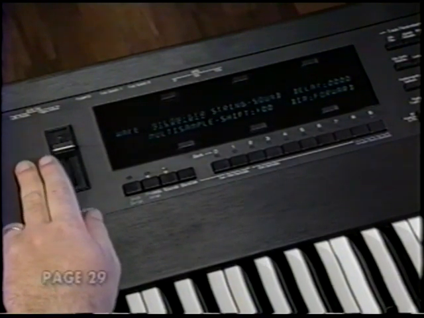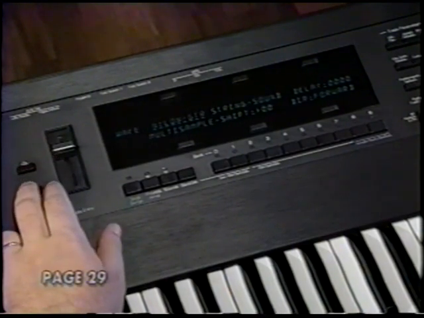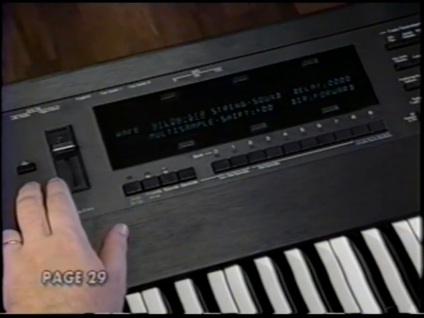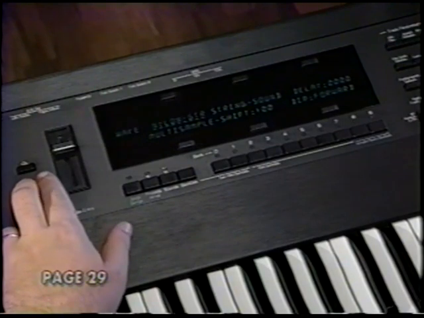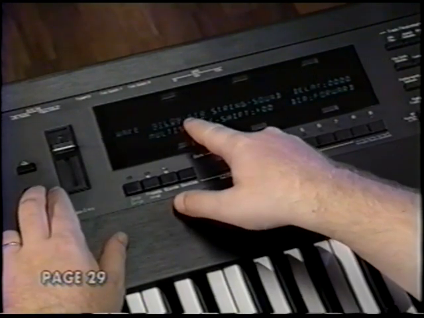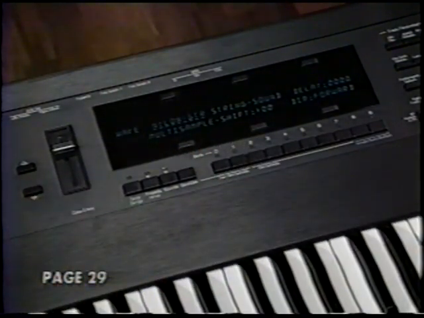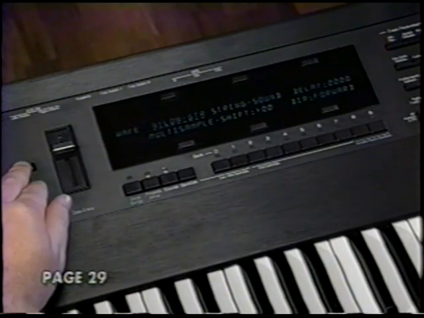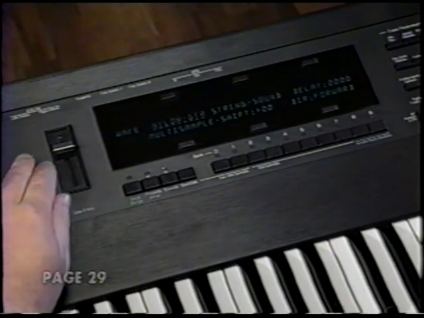Eventually, you'll reach the last wave in this wave class, and continuing to press the up arrow button will select the first wave in the next wave class. The TS display will blink as you switch to the new wave class, the string sound wave class.